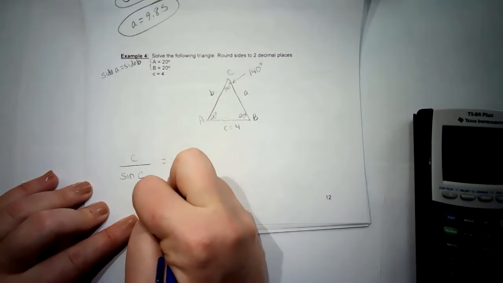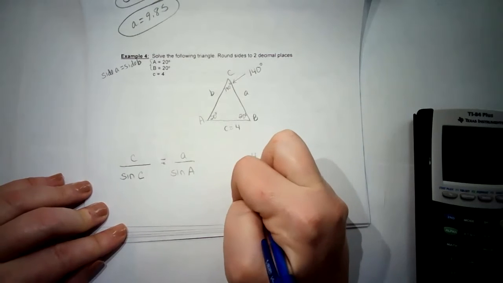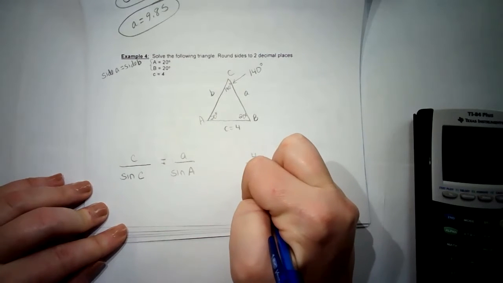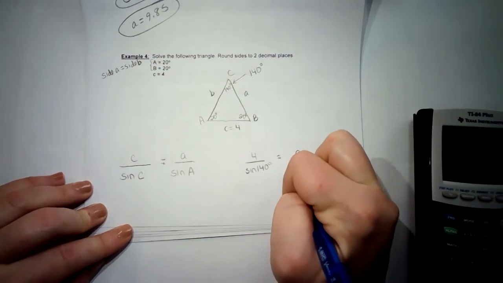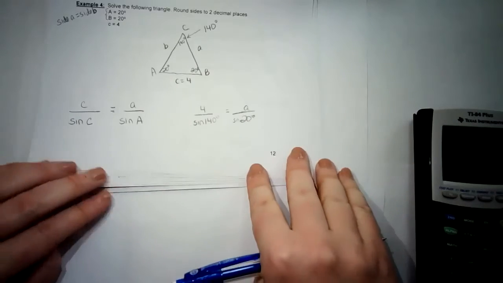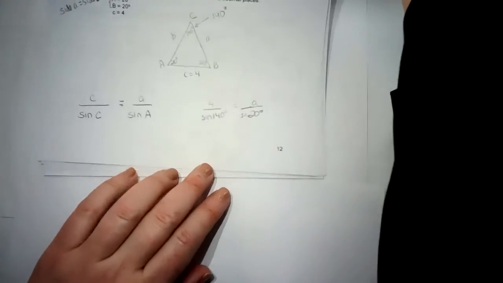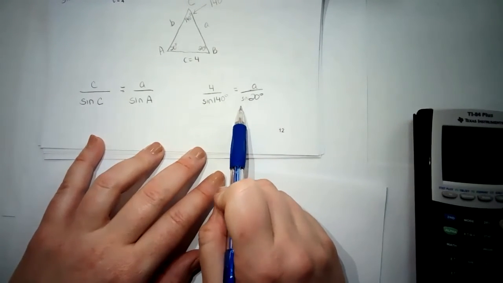Okay, here's our side A. So there's our little proportion. I'm going to fill it in. I got a 4 over the sine of 140 degrees equals A over, oops, sine of 20 degrees. Let me just show you something. Did you guys see what I just did? Probably not because you were writing. I did A over 20 degrees because I forgot to put the sine in.